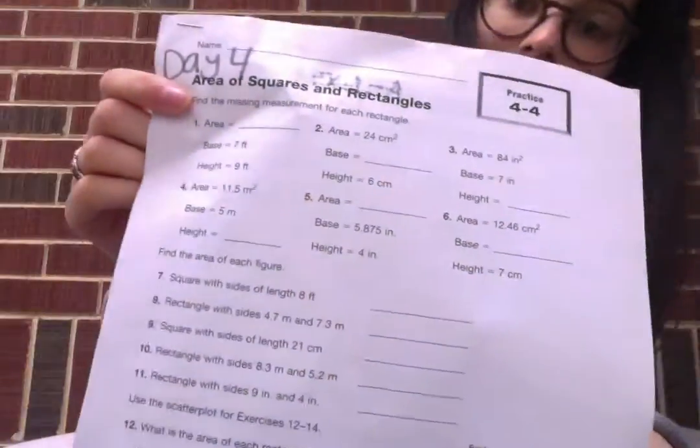Hi guys, so we are doing day 4 of math, and I think today's going to be a little tricky for all of you guys because we are using our memory and we are going back to about a month or so ago when we were finding the area of certain shapes. Okay, this is a review. I want to see what you guys remember. I don't want us to forget these things.